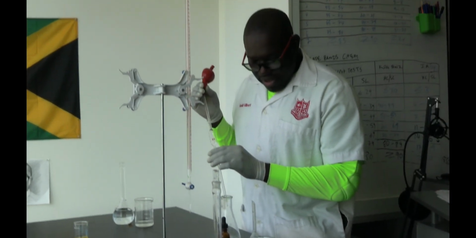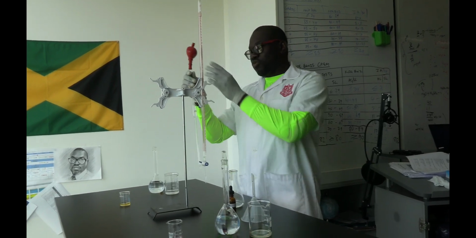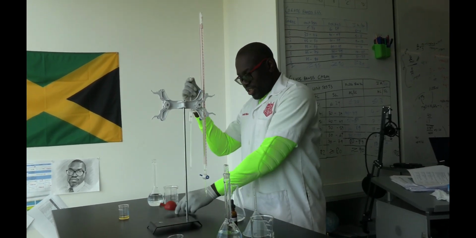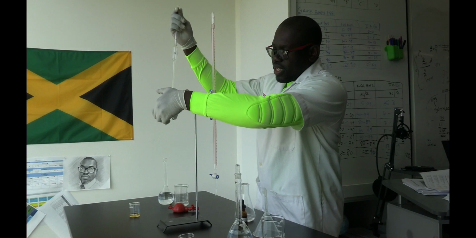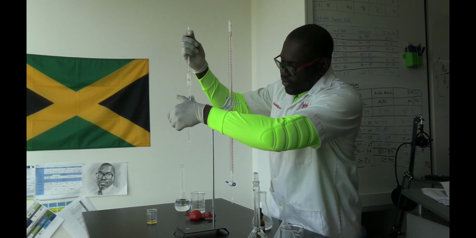Alright, then whatever is left in the pipette should remain in the pipette. So don't try to shake it out, don't do anything of that nature with it. And then I just replace this over here.